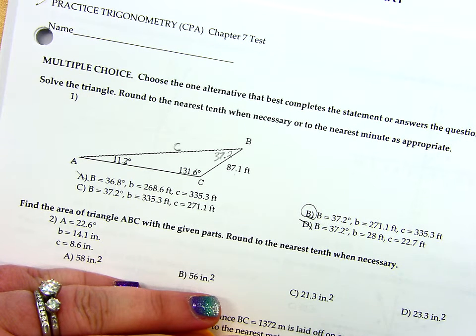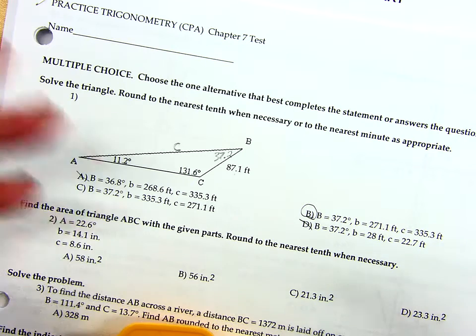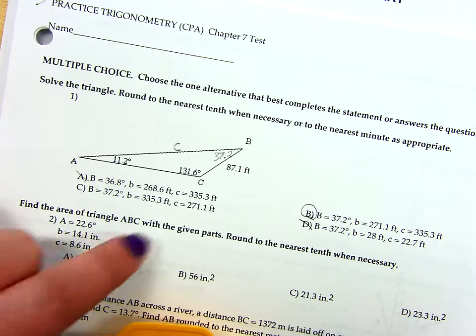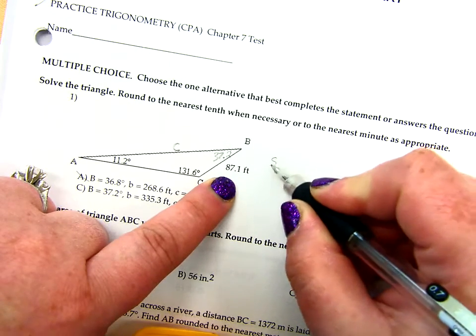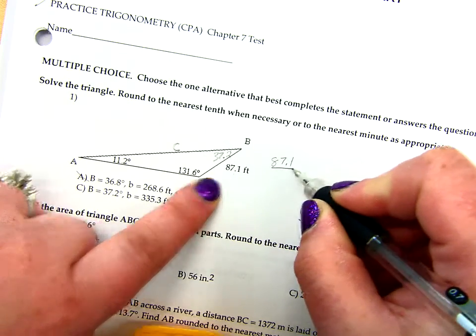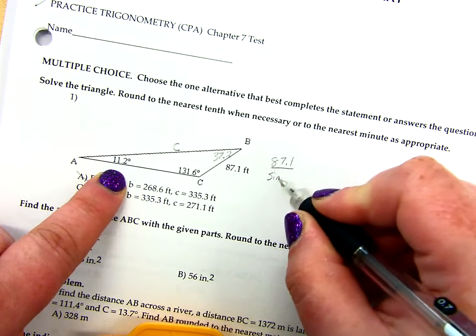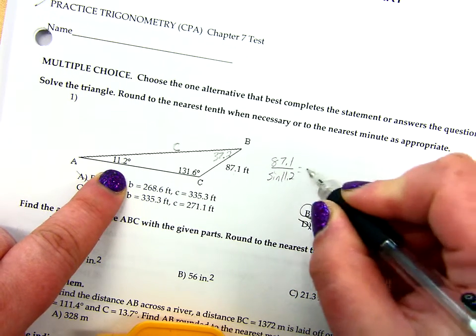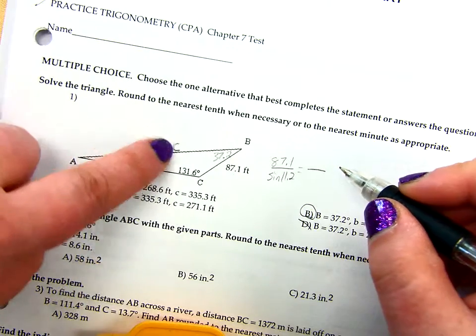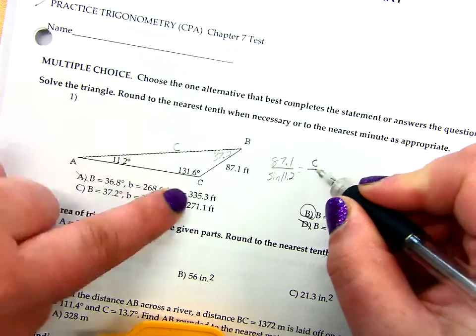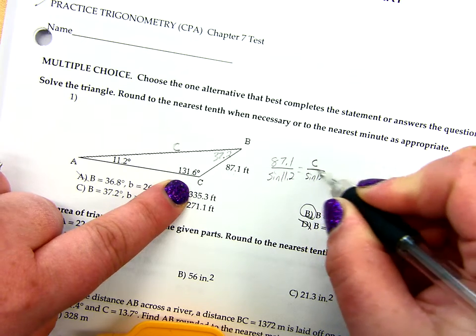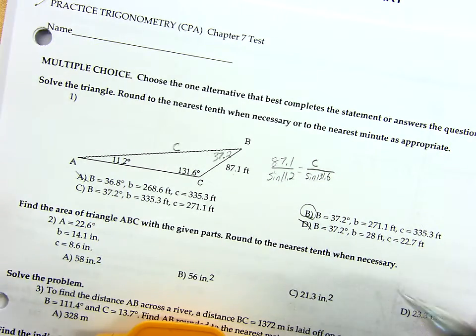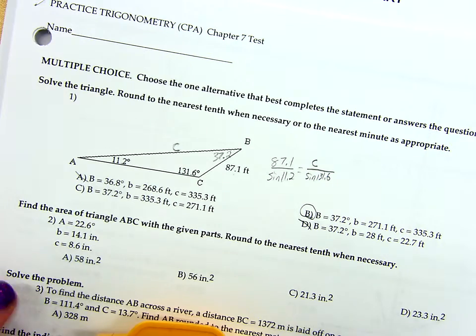Now, let's say that the choices were better and I couldn't just figure it out that way. You can use law of sines, right? So law of sines, if you recall, I would just do the side that I have, 87.1, over the sine of the angle opposite it, equals any of the other sides. So let's say I wanted to solve for side C over the sine of its angle, 131.6. And then I could do the math out and solve for C. But I already know the answer is going to be B, so I'm done.